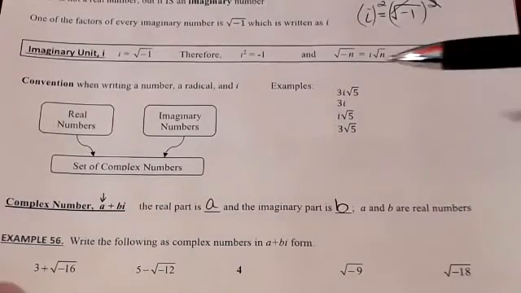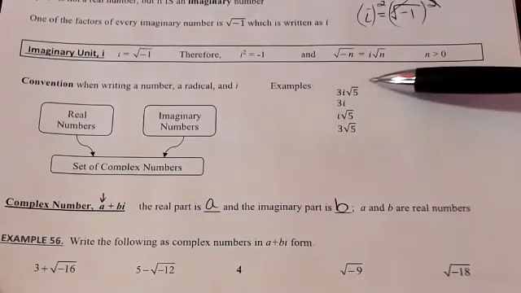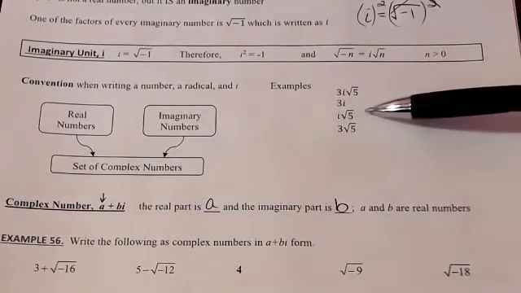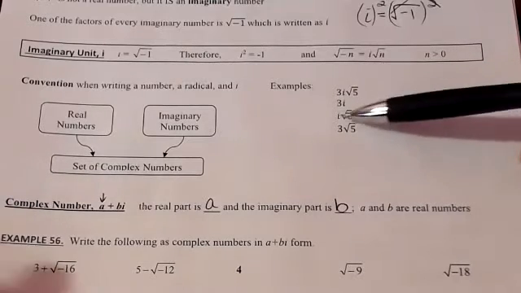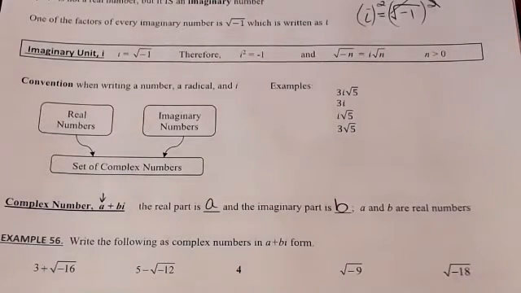Hopefully that makes sense. Some examples of complex numbers that have radicals: 3i square root of 5, that's an example. So these are all ways to represent a complex number, especially when you have a radical. But what we want to practice doing moving forward is writing our expressions in a plus bi form. A plus bi form. That's really, really important. I want you to hear that in your mind again and again. A plus bi form. Okay.